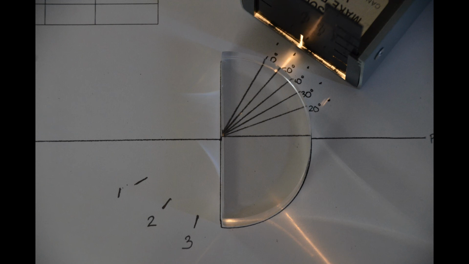When we get to the 50-degree angle of incidence, you'll notice that there is no refracted ray. In fact, if we look at the three marks that we have made, we can see that the angle of refraction is increasing and getting very close to 90 degrees. So somewhere between 40 and 50 degrees, we know that we have reached an angle of refraction of 90 degrees, and now at 50 degrees there is no longer any refraction.